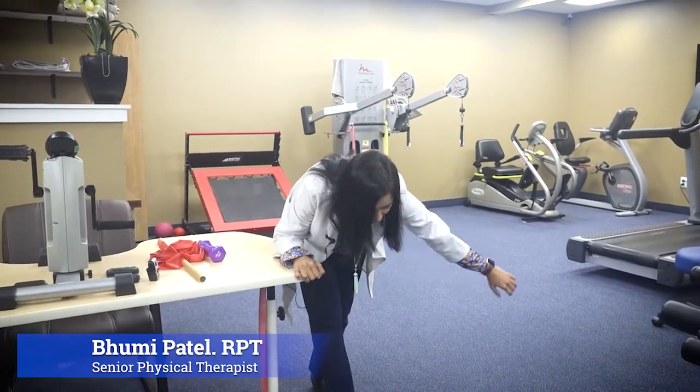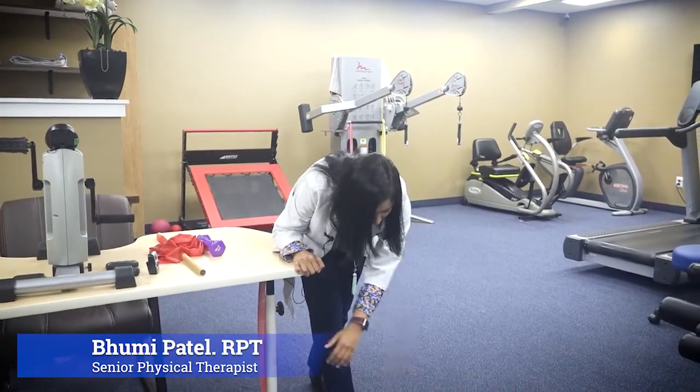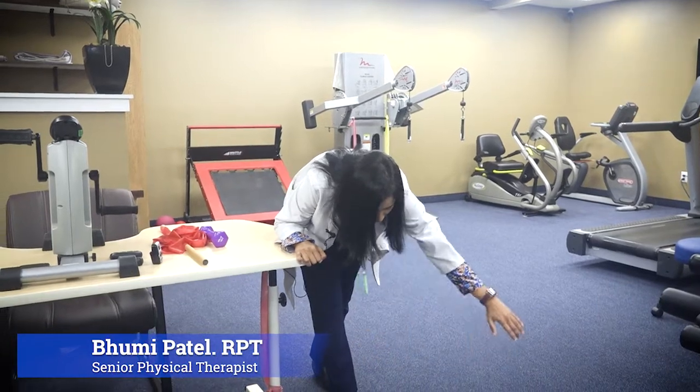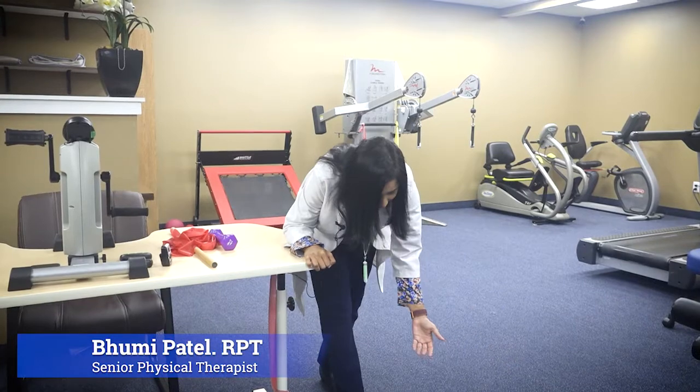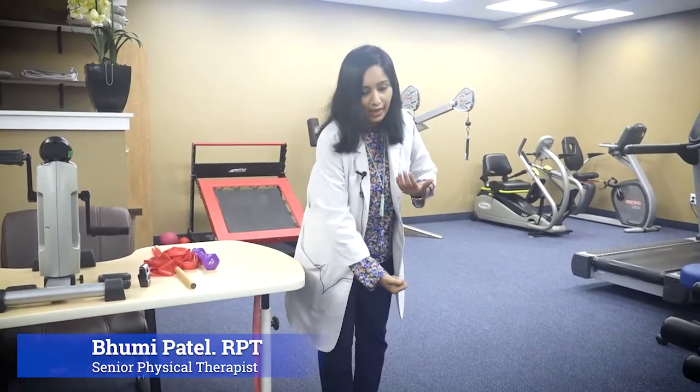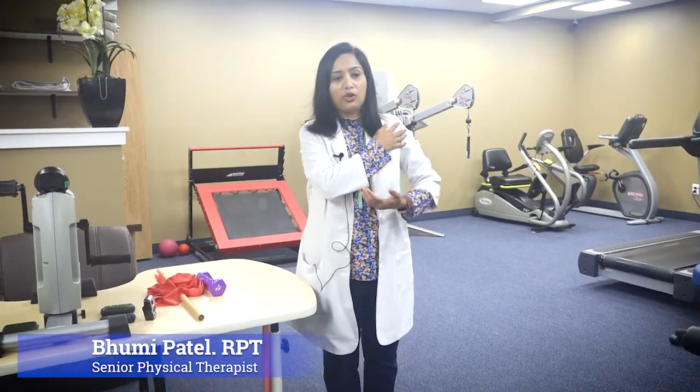The second one is you can move your arm this way, clockwise and anti-clockwise. In this exercise, basically the gravity is helping you to do the exercise and you don't feel more pressure on the shoulder joint. The second one is the same one, pendulum swings with the weight.